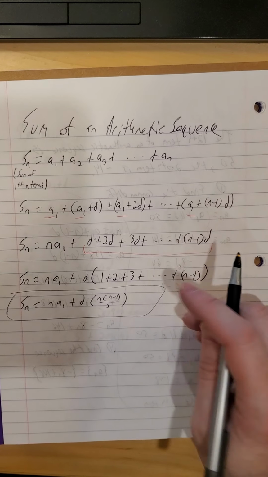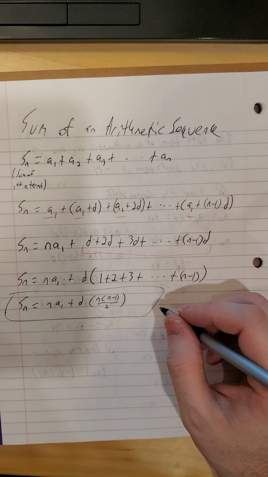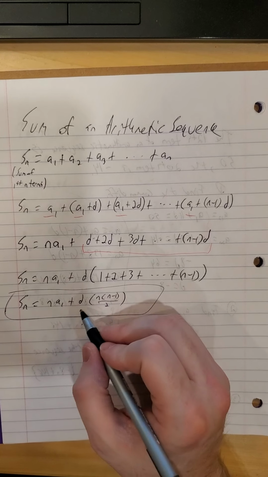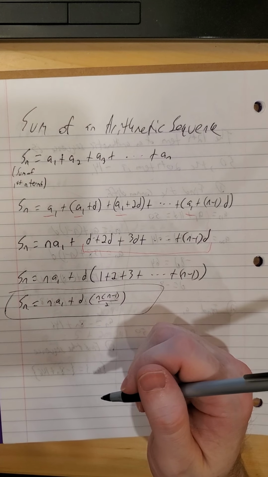So this is one way we can find the sum of an arithmetic sequence if we know the first term, common difference, and how many terms you want.